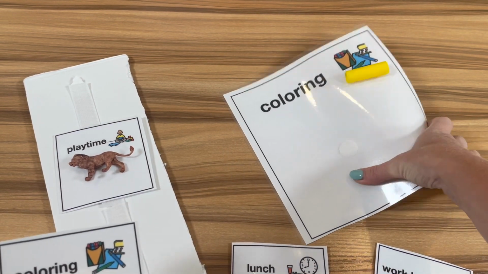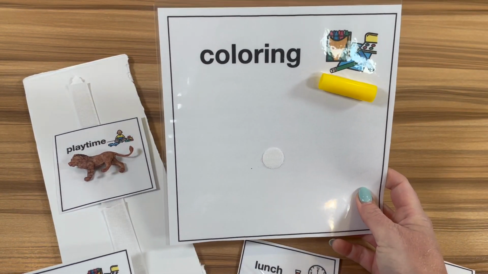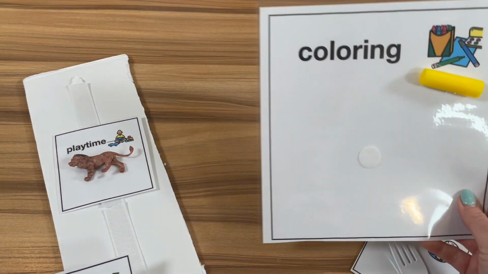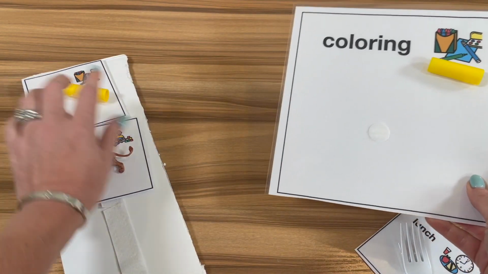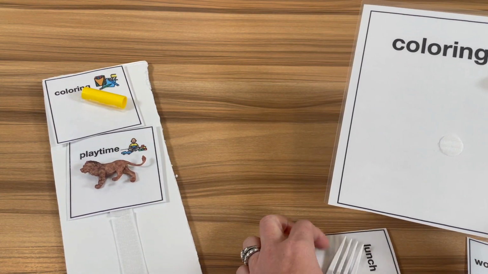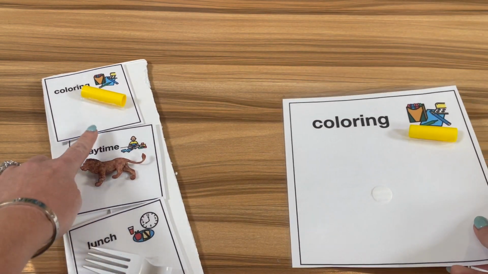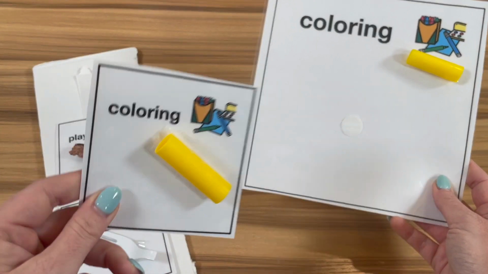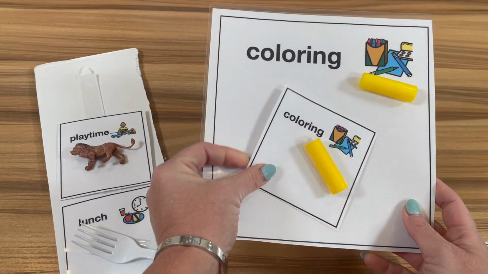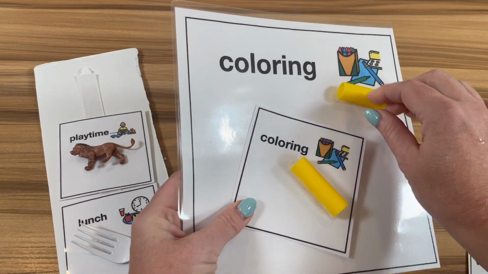You're also going to have an object on the label where the center's at. So I would put this label at the coloring center, and the student would have this schedule set up similar to this. These are their 3 activities for the morning. They're to do coloring, playtime, and lunch. So they're going to take the coloring picture piece, put it over here, and match. So we're matching a direct match item to item.